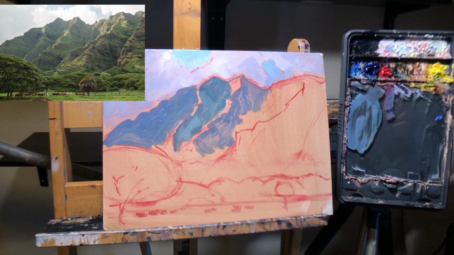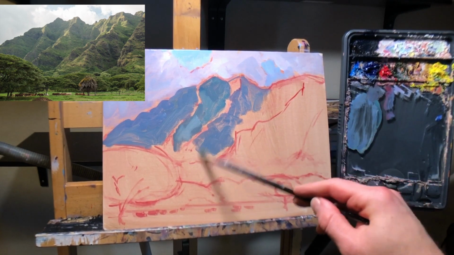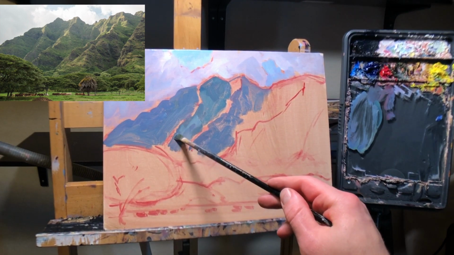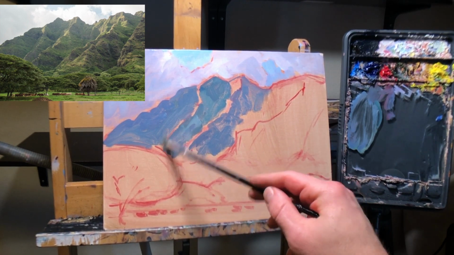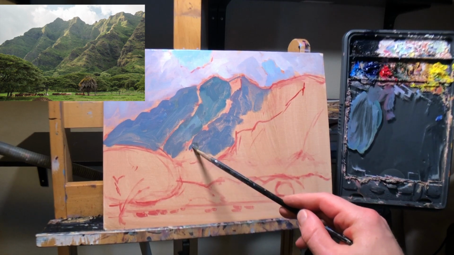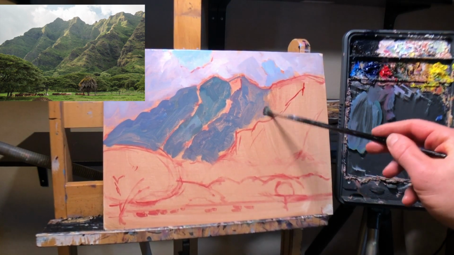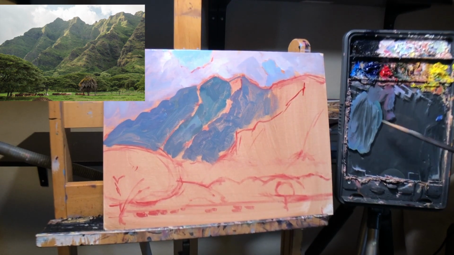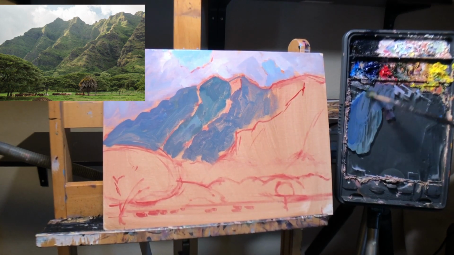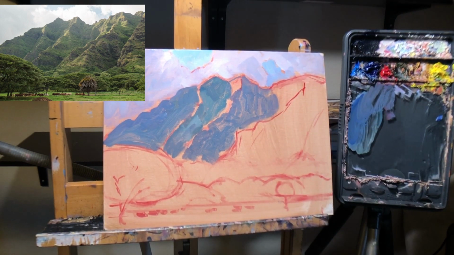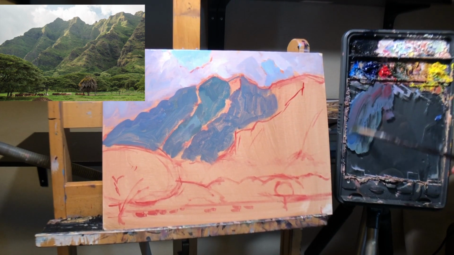I'm blocking in the shadowed portions of the mountain. Most of the mountains are in shadow, and they have these little streaks of light going down the ridges. I'm leaving those blank so that when I put the lighter color for the mountains where the sun's hitting it, it's really bright and strong, and I'm not having to fight against a darker color underneath it. But I'm just doing a general wash.